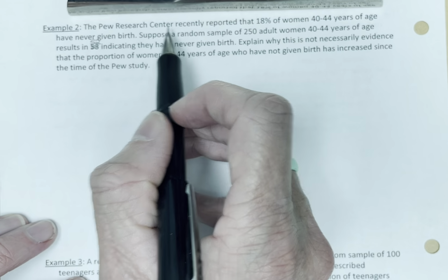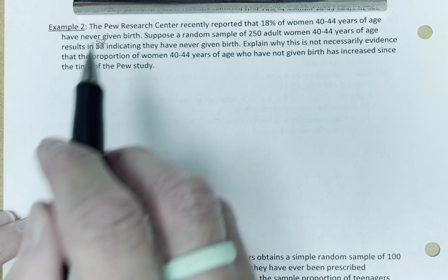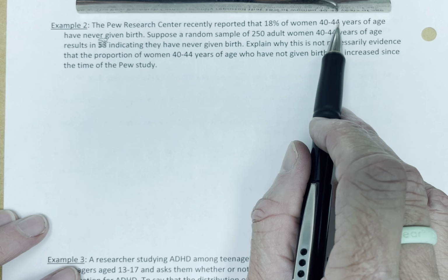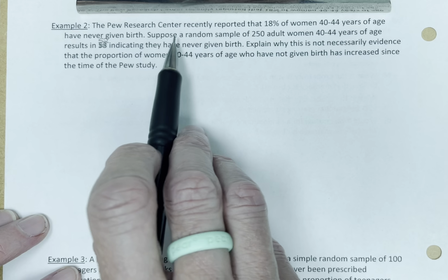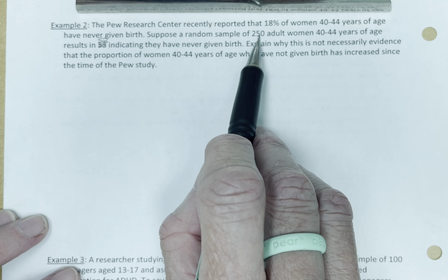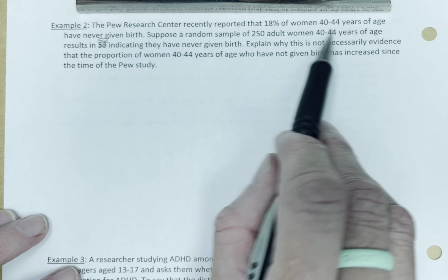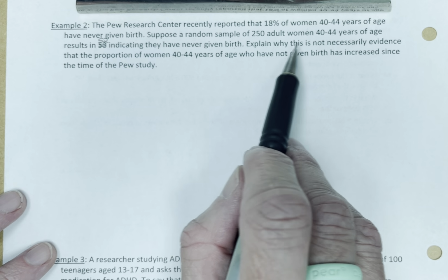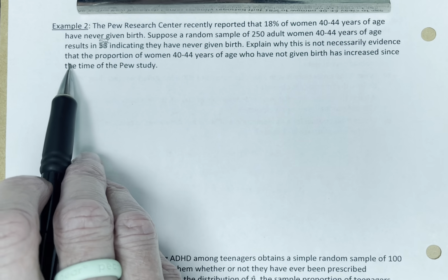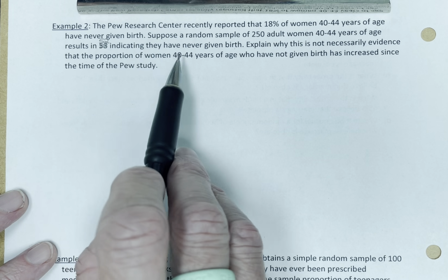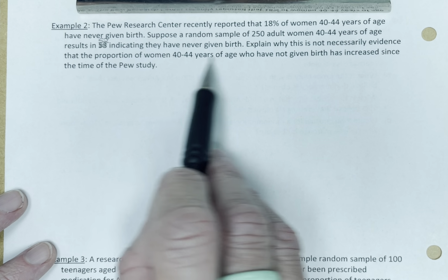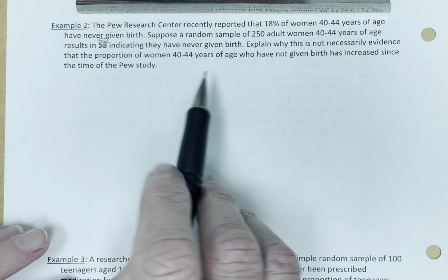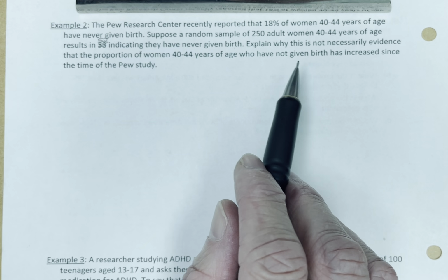Okay, the Pew Research, example 2. The Pew Research Center recently reported that 18% of women between the ages of 40 and 44 have never given birth. Suppose a random sample of 250 adult women between 40 and 44 results in 52 indicating they have never given birth. Explain why this is not necessarily evidence that the proportion of women between 40 and 44 who have not given birth has increased since the time of the Pew study. So basically explain why this is not necessarily unusual.